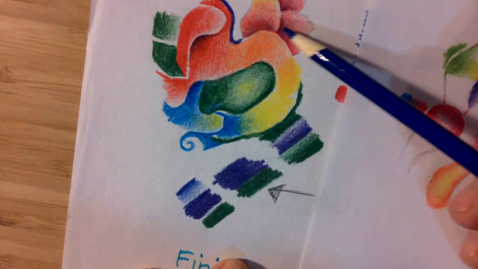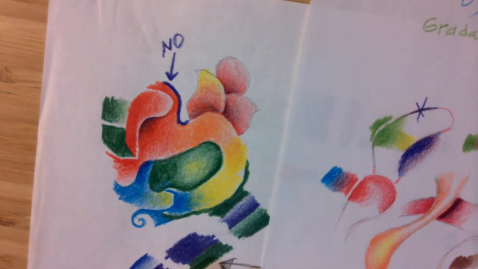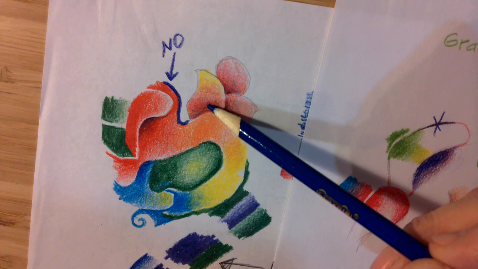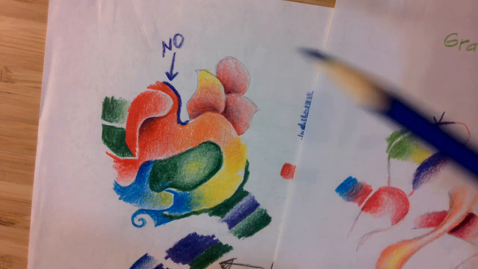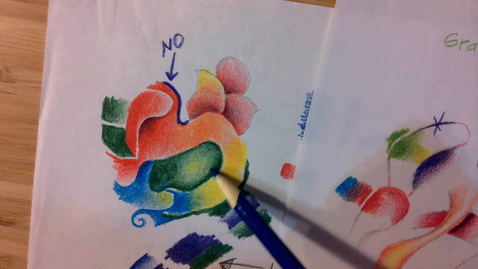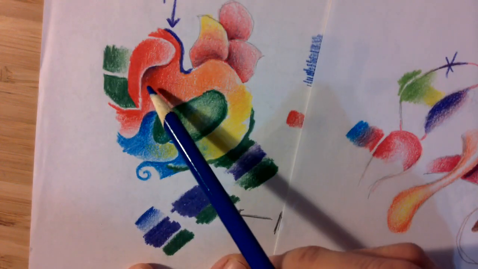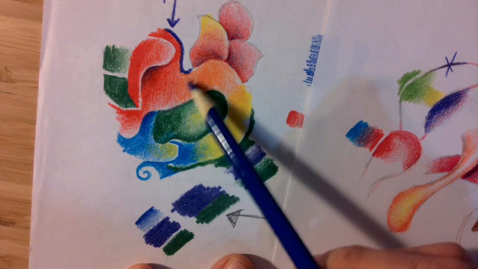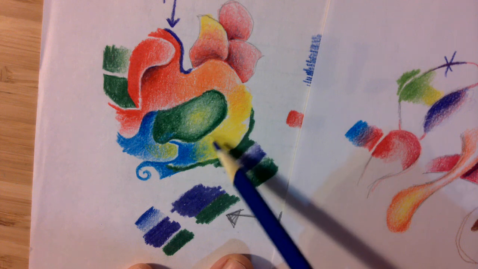If you have 2 things or 3 things that are the same color, you need to go dark to light, then jump dark to light to get that contrast. This area in here, say I went a little bit lighter in the center. This red fades away and it fades into orange and it fades into yellow, and that yellow fades into green.